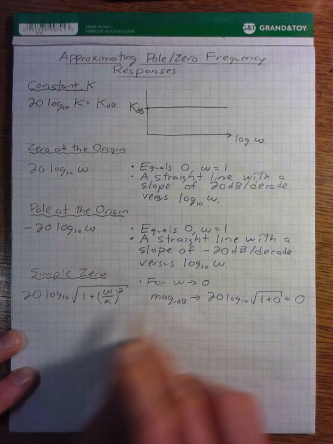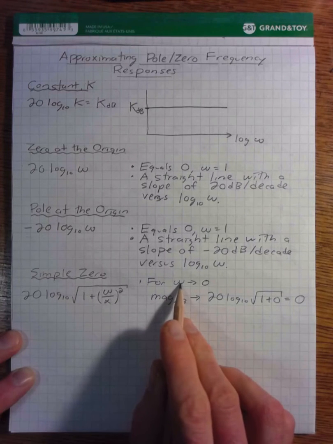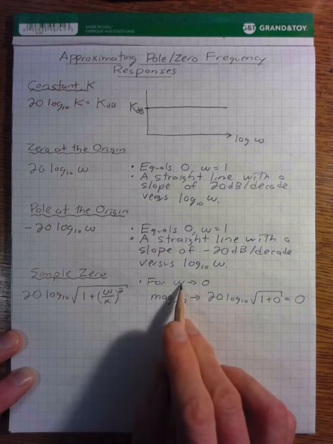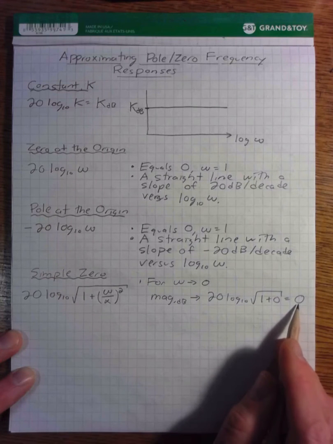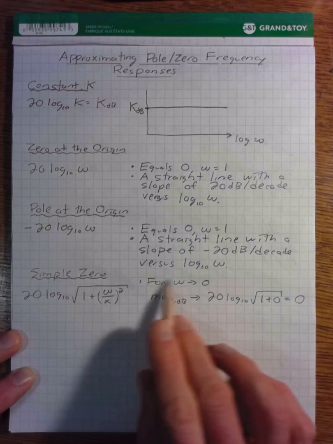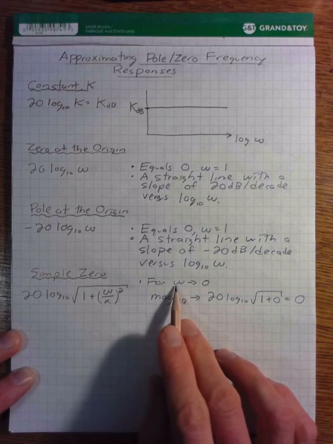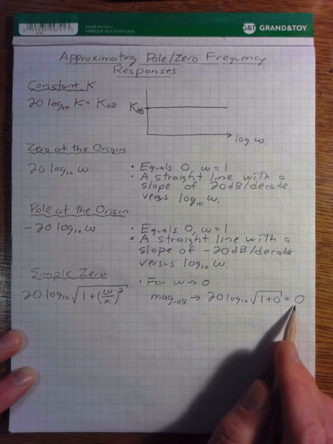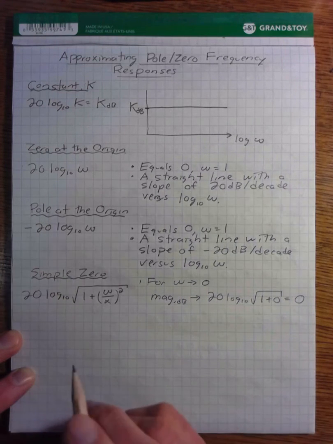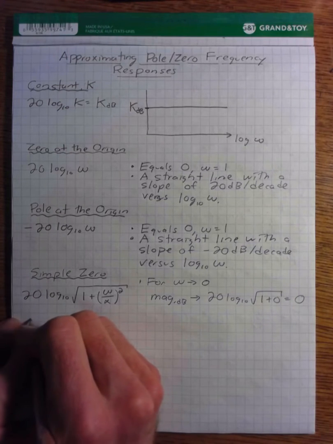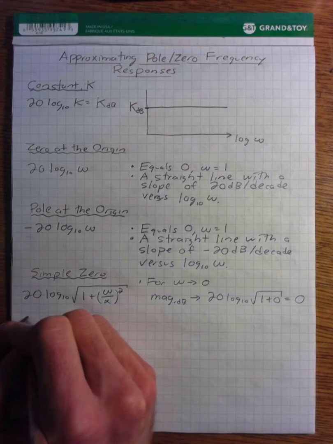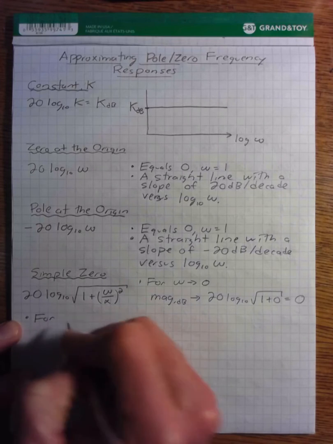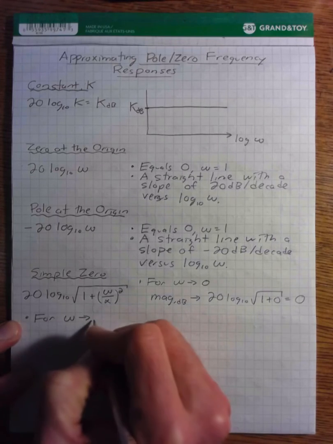And so as we approach the low frequency range, our magnitude is going to approach 0. Now let's take a look at what happens when we approach a really, really large frequency value. So for omega approaching infinity, right?